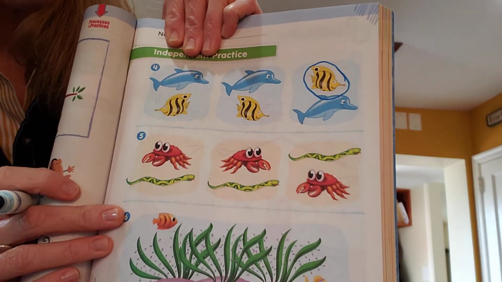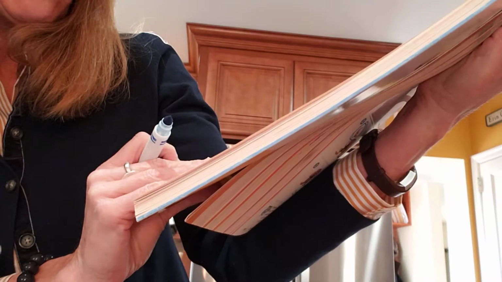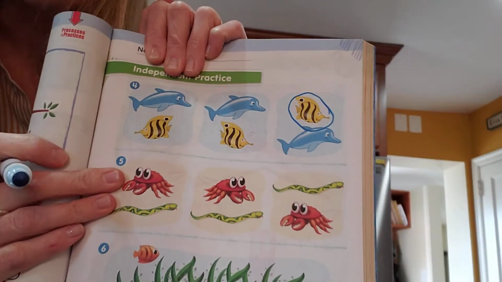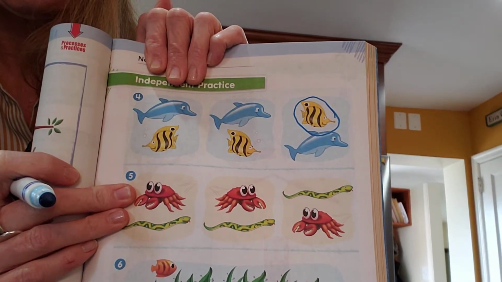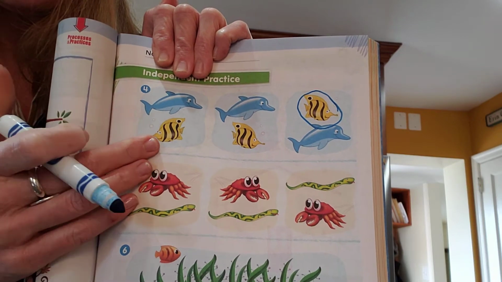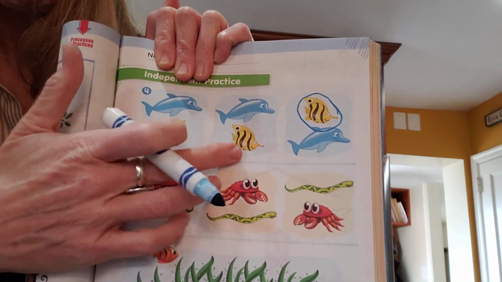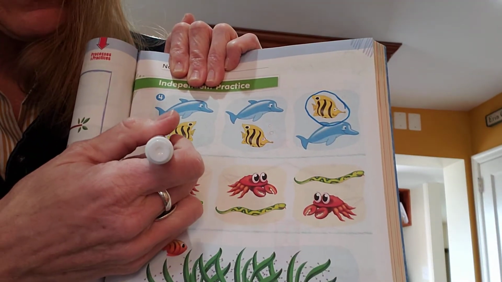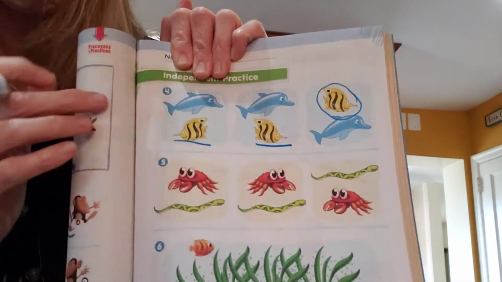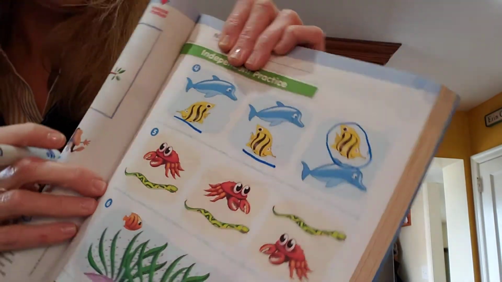Okay? Then they want us to underline the fish that is below a dolphin. So go back to the beginning again. Okay? And we're going to underline the fish that is below the dolphin. Okay, I'm going to read the directions for number 5 and number 6 for you, and I'm going to have you do those on your own just from my directions, and then I'll hold up my book, and then you can check your work to it, okay?